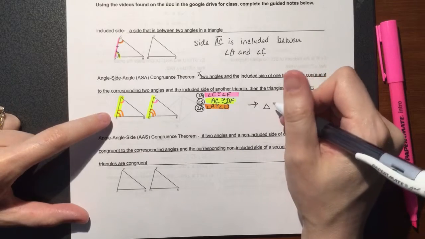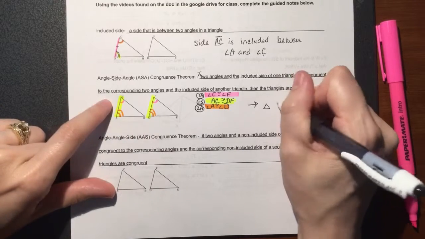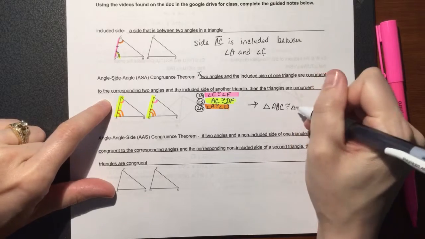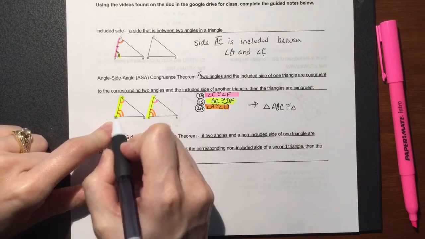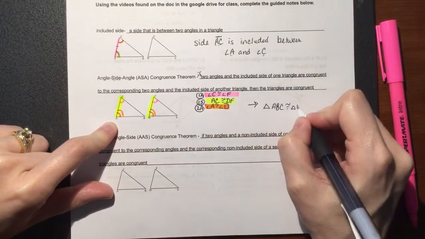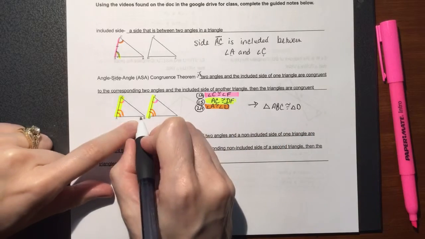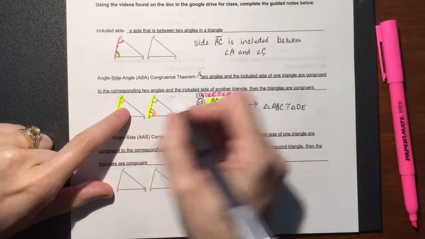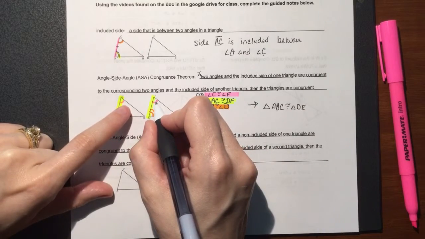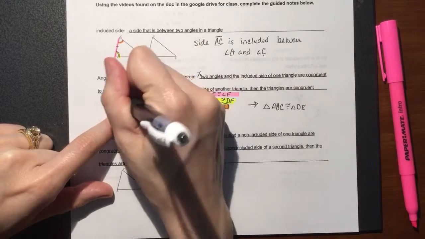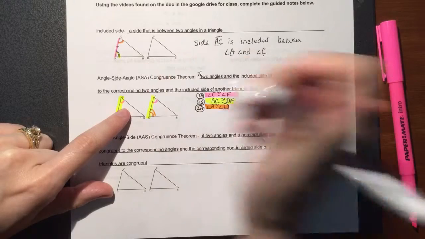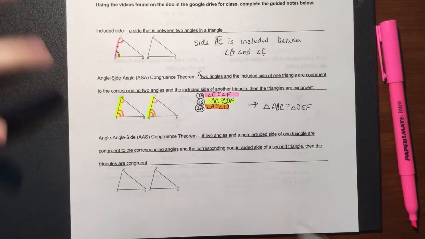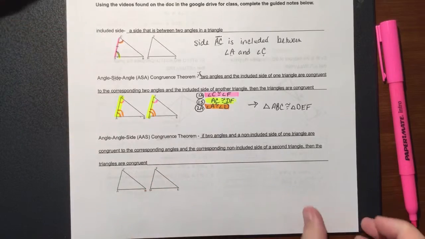So then we can say that triangle ABC is going to be congruent to triangle, and here we started with the one that has two arcs, so we've got to go triangle D. The one with none comes next, so the one with none goes there, E. And then the angle with one arc comes next in this triangle, so we go with the angle that has one mark in that triangle. Okay, so there's our triangle congruency statement for the angle side angle congruence theorem.